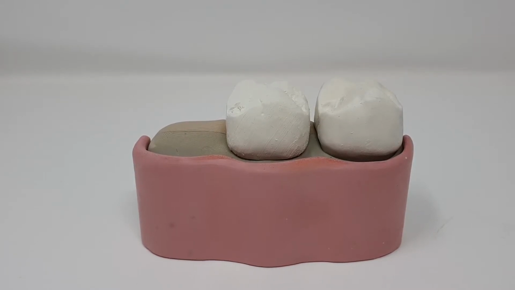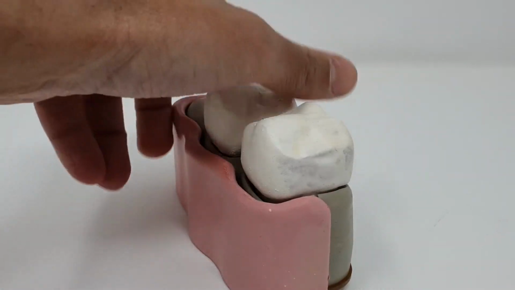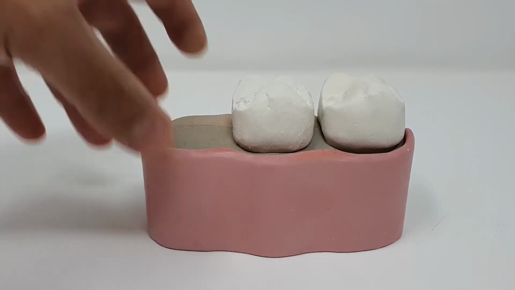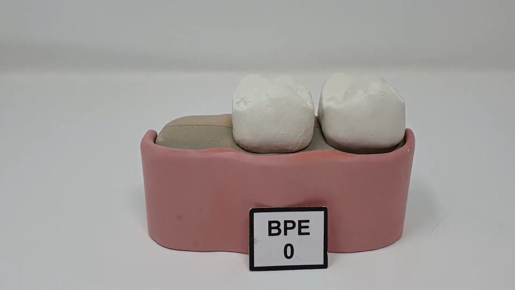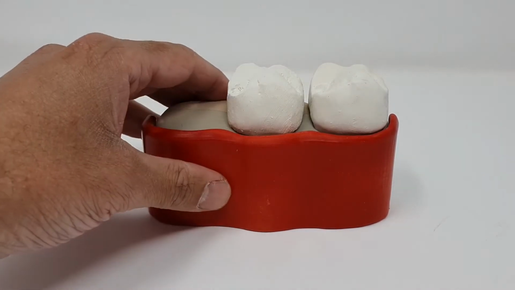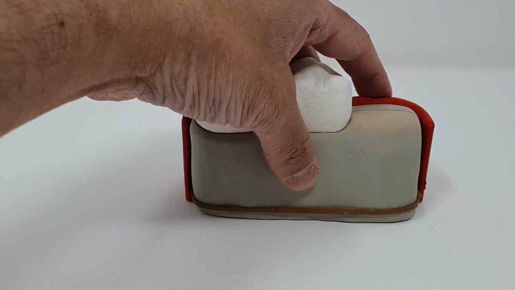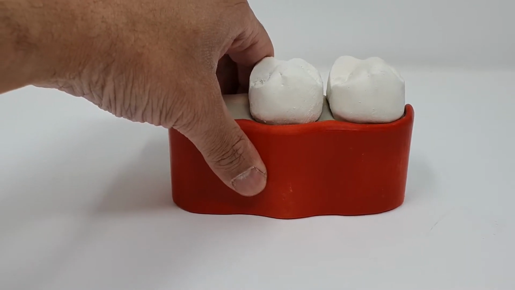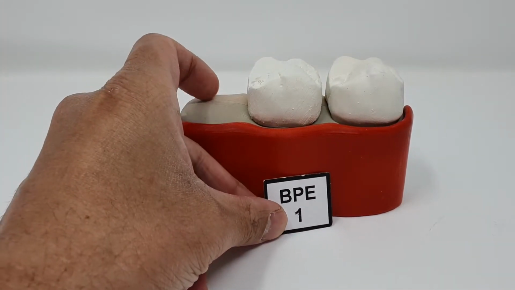So if you have healthy gums, pink healthy gum skin, strong bone underneath, then you get a BPE gum score of 0. If you have stage 1 of gum disease, where the gum skin is red and bleeding, but the bone underneath is still strong and healthy, then you get a BPE gum score of 1.